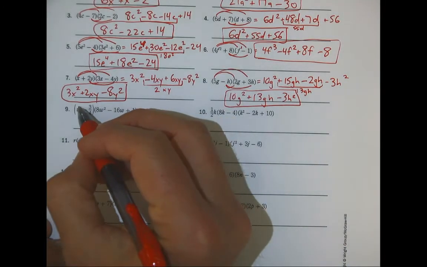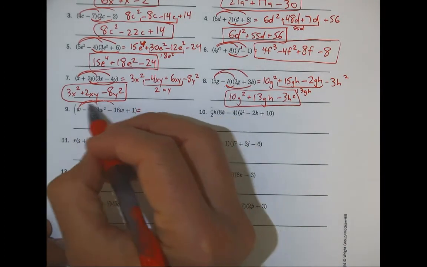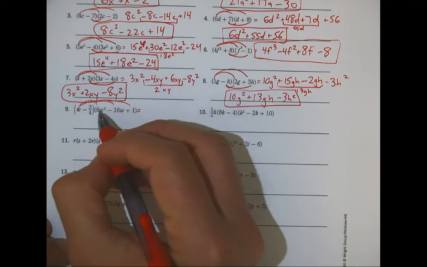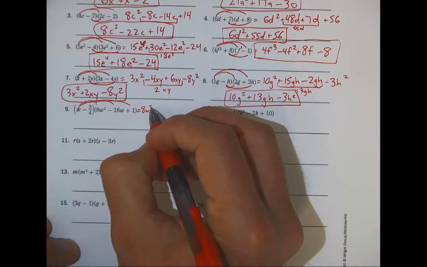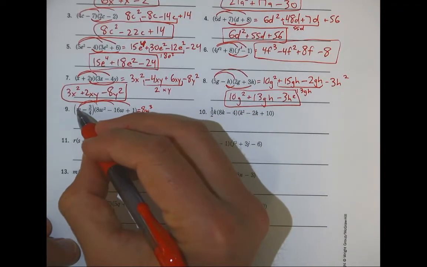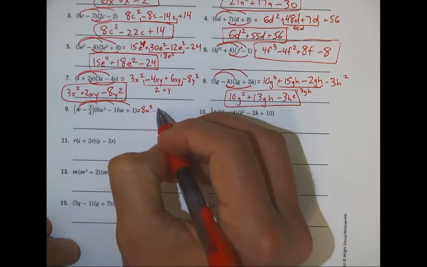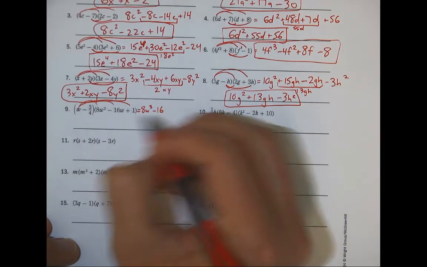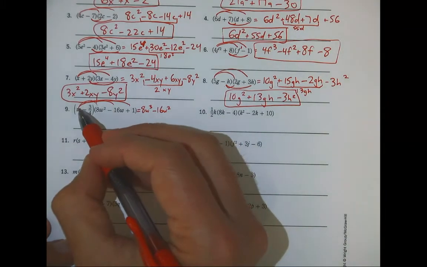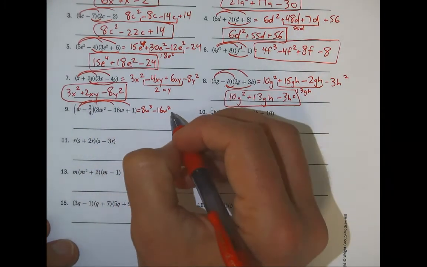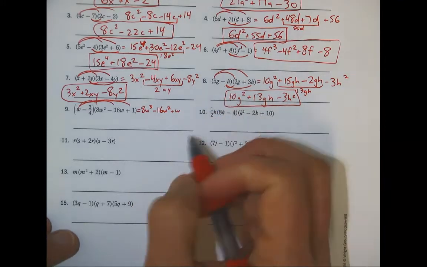So first, it's the w times everything in the other set of parentheses. So w times this is 8w to the third, add a w. W times this is negative 16. A w and a w is w squared. And then w times 1 is just w.